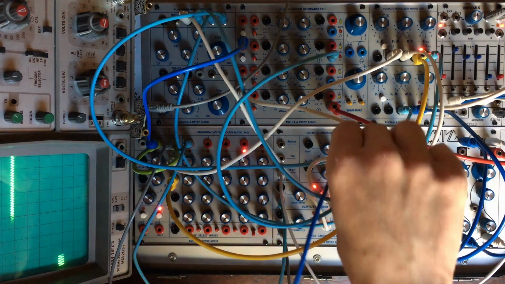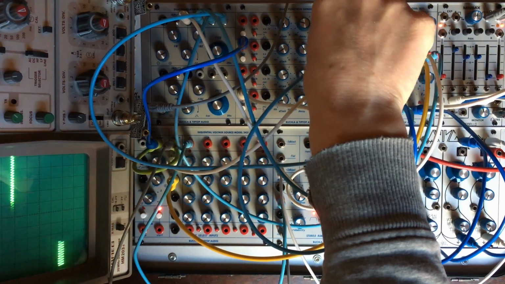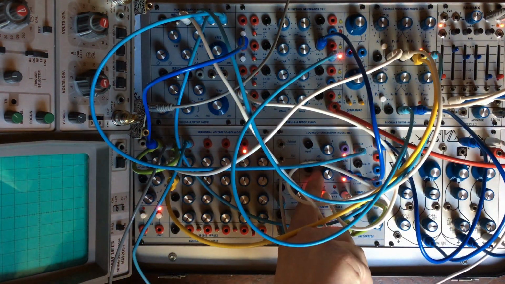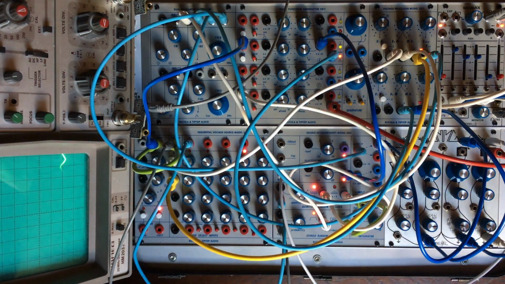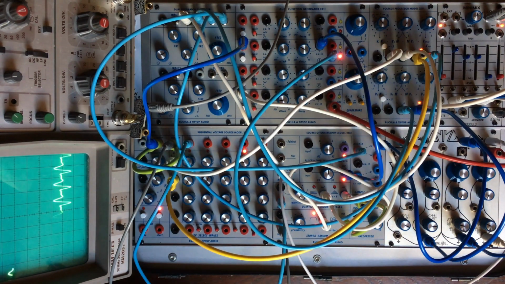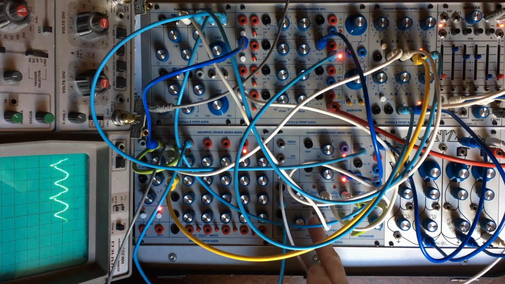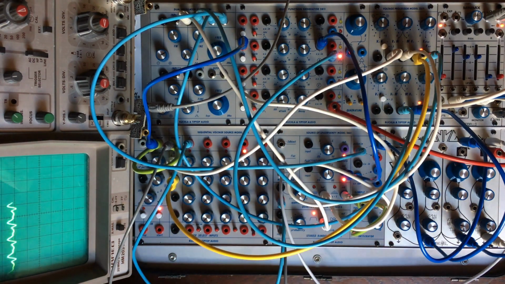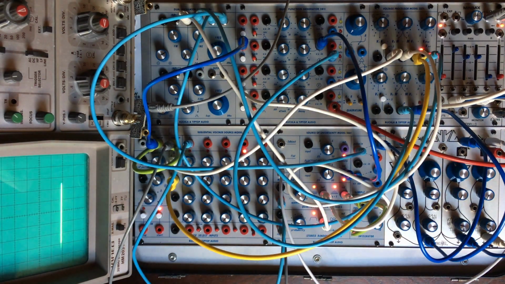And we can have this fluctuating random voltage to control the length of this envelope. And so on. There's no end to this, except the number of outputs. And as soon as we start to change some stuff, it goes all crazy.